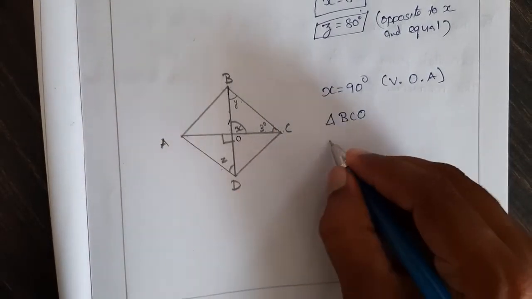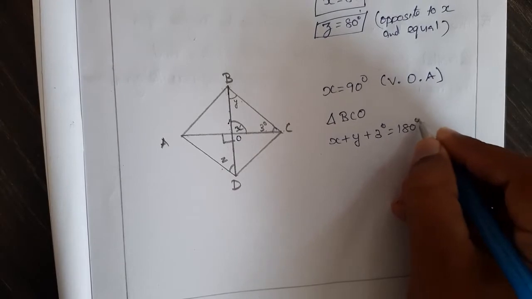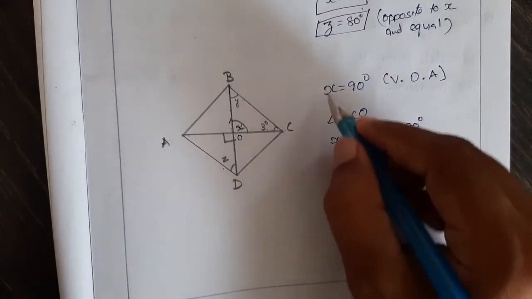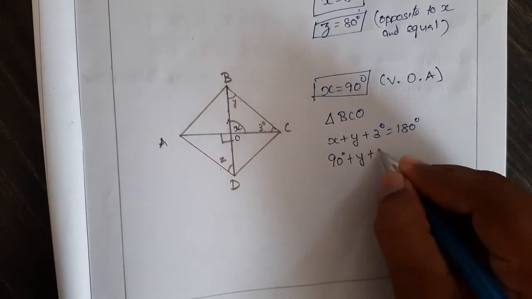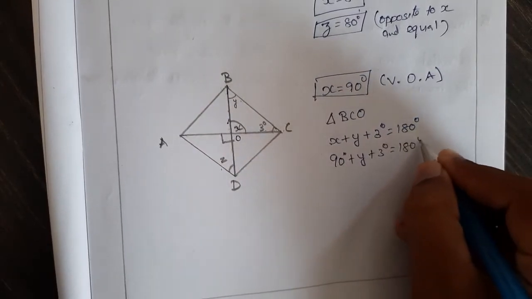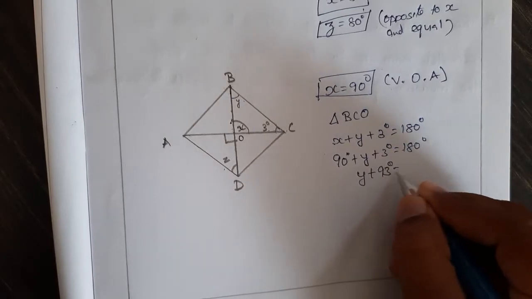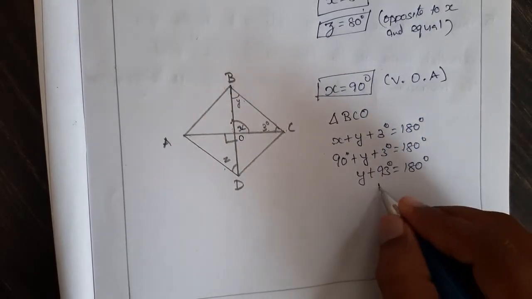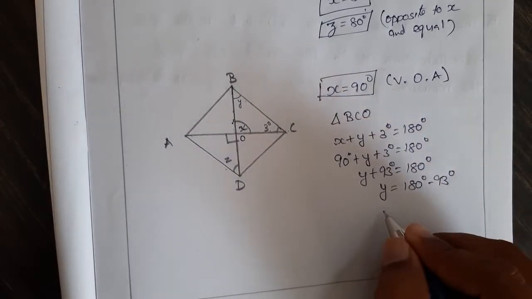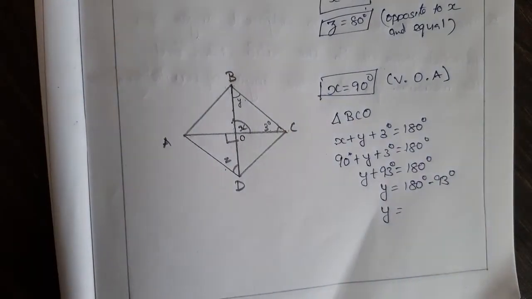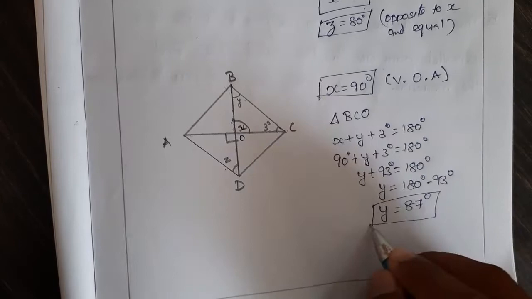So angle x plus y plus 3 degrees is equal to 180 degrees, and x we know is 90 degrees, we already found. So 90 plus y plus 3 degrees is equal to 180 degrees. So 90 plus 3 is 93. So y is equal to 180 degrees minus 93 degrees. So y is equal to 87 degrees, right?